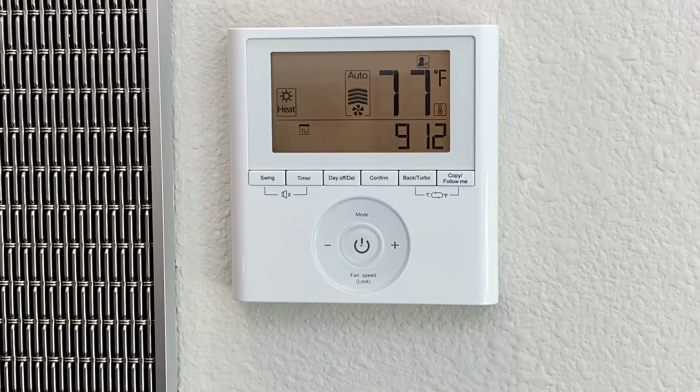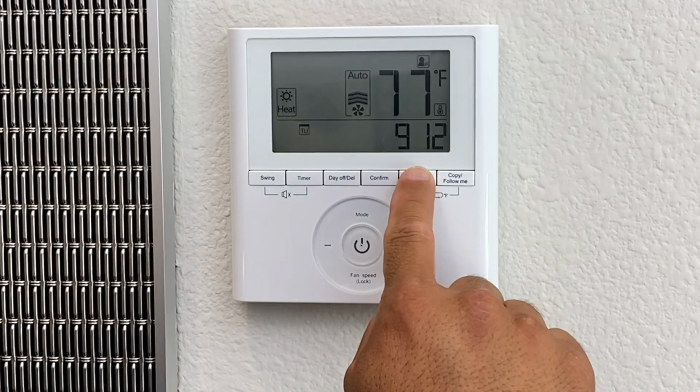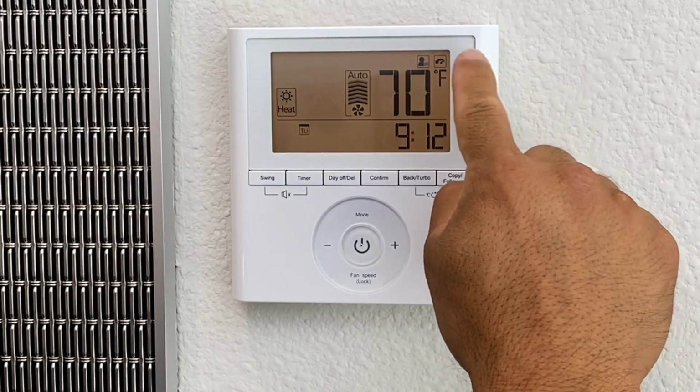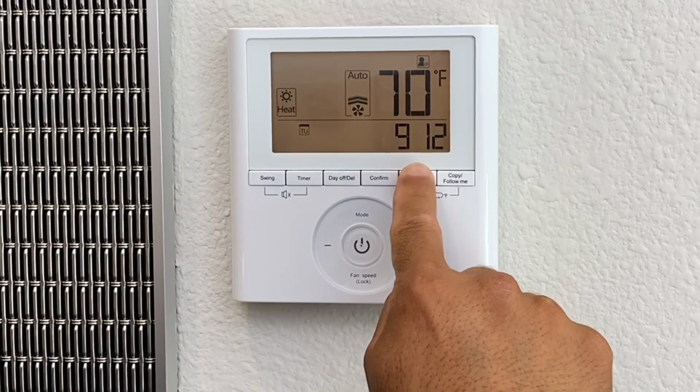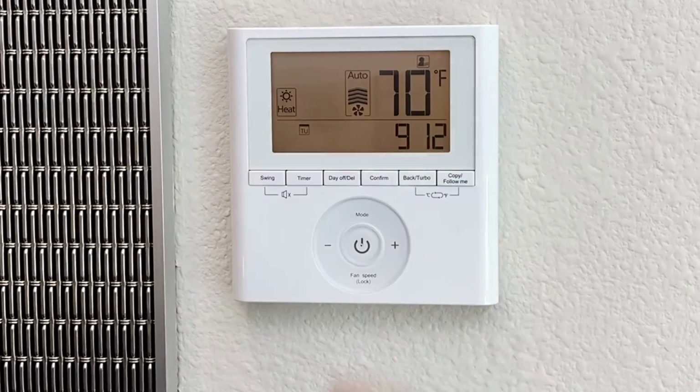To use the turbo and heat or cool your system as quickly as possible, simply press the back turbo button. As you can see in the top right hand corner, the arrows have come on. This means the system will cool as fast and quickly as possible. To turn off the setting, press the back turbo button again. The arrows have disappeared.